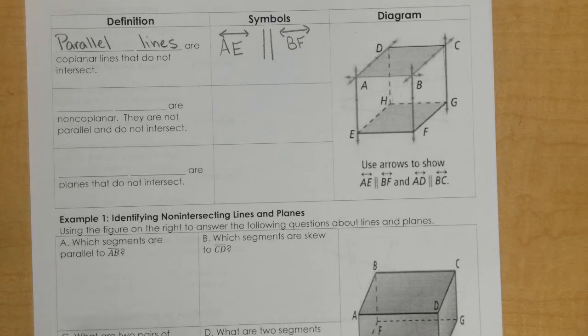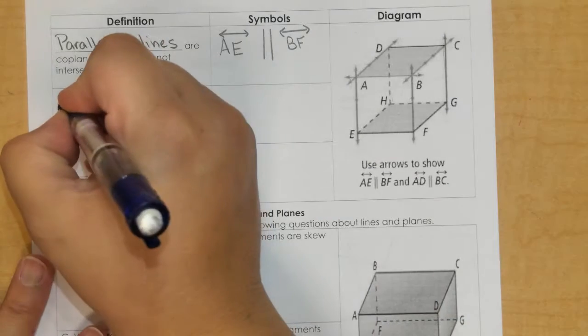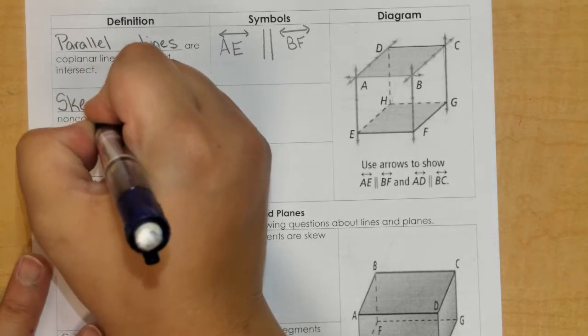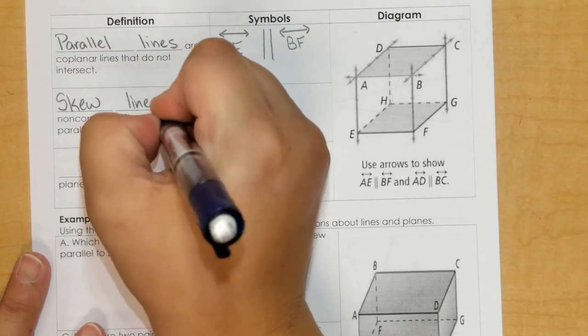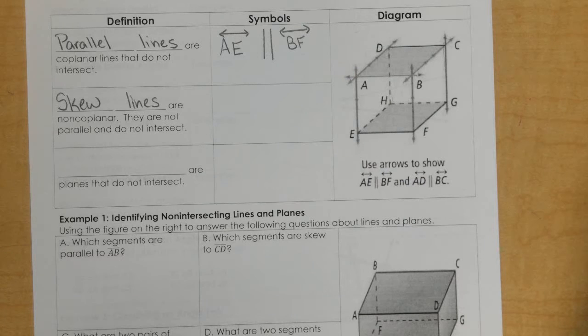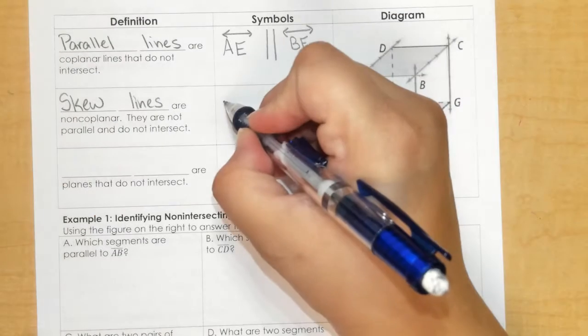All right, for the second one, this one is called skew lines. So skew lines are non-coplanar. They are not parallel and they do not intersect. So an example of this, if we look at line AB.